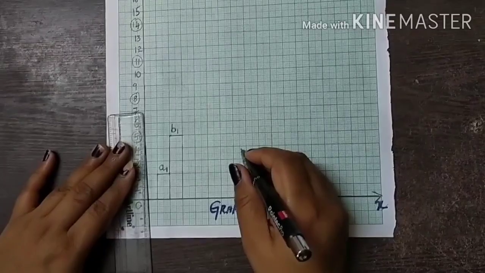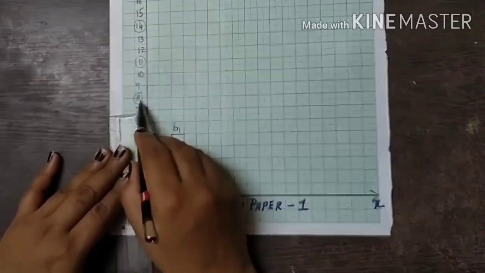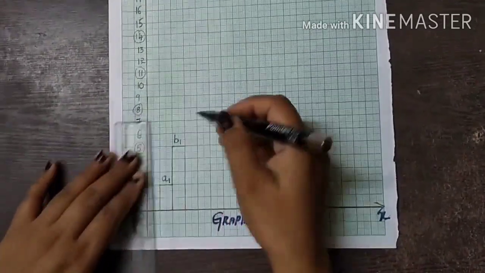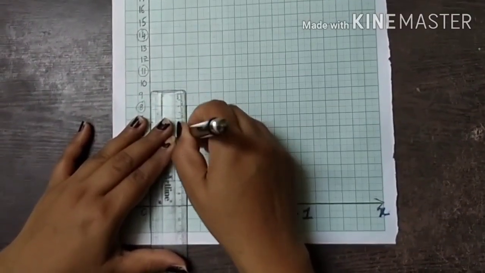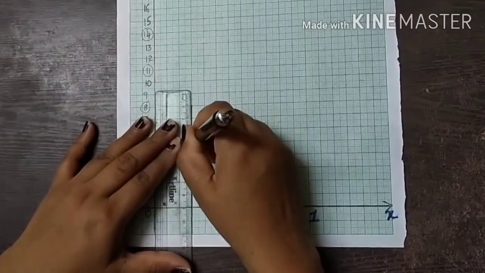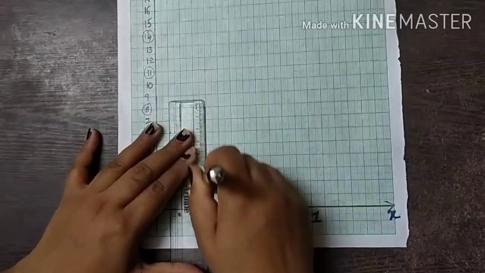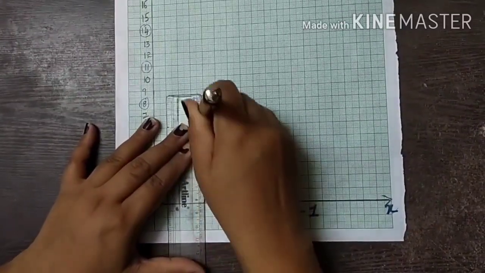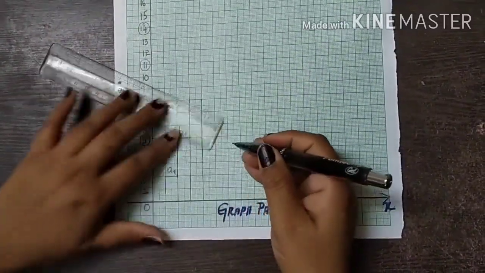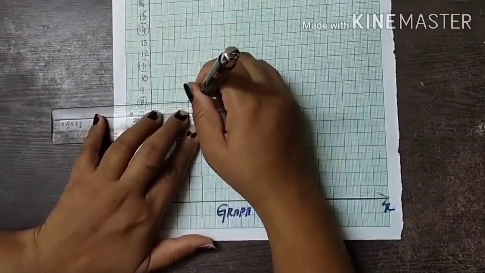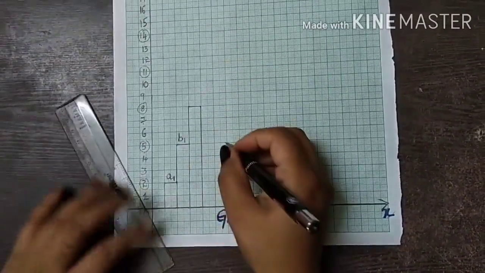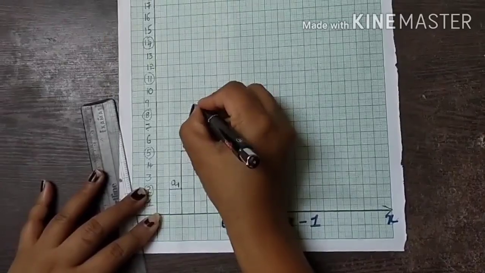Draw another rectangular column for the third term 8, and name it as C1.